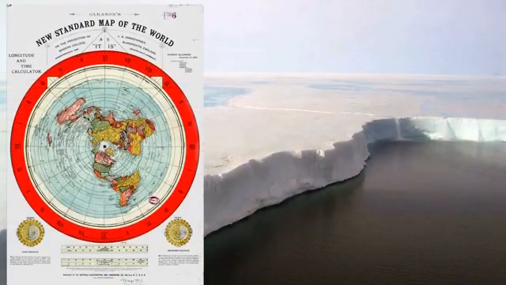Now, as you can see, it's really, really simple how they pull it off, making you believe that Antarctica is a continent when it's not. That's why it's called the Antarctic Circle, because it's an ice wall, a circled ice wall all the way around the whole world.